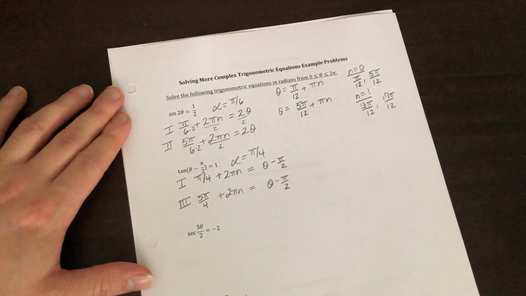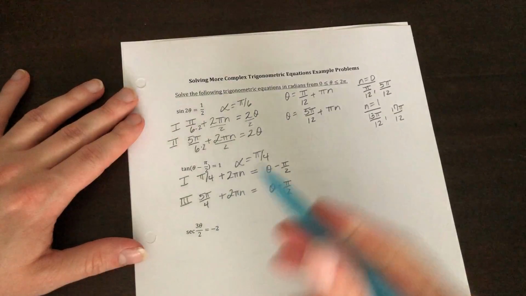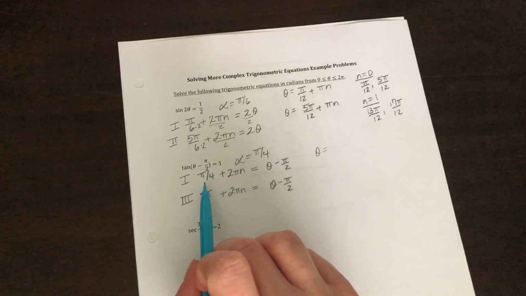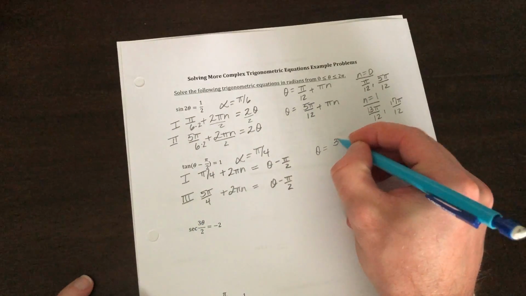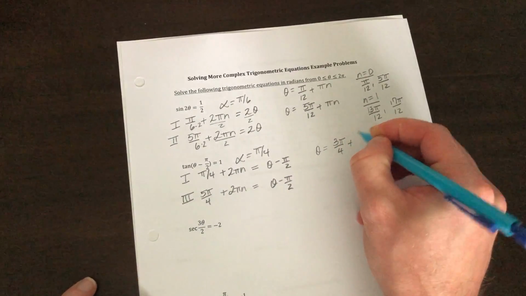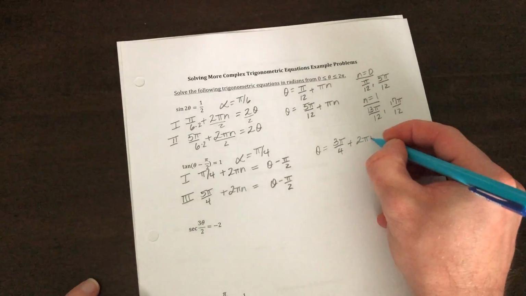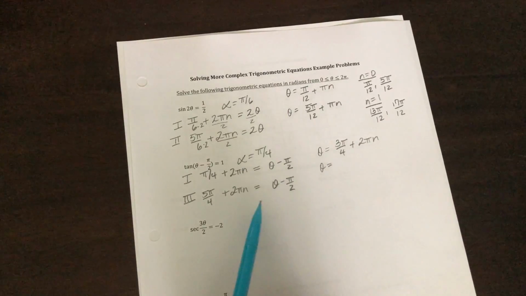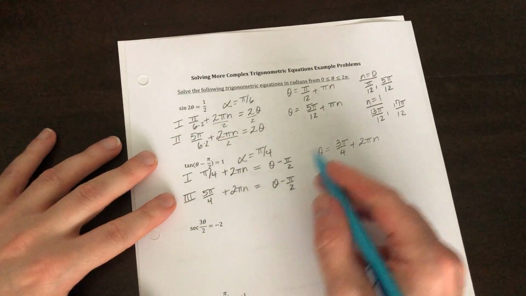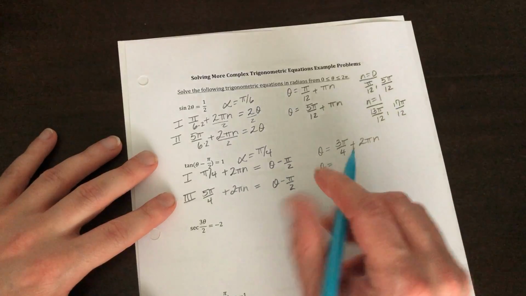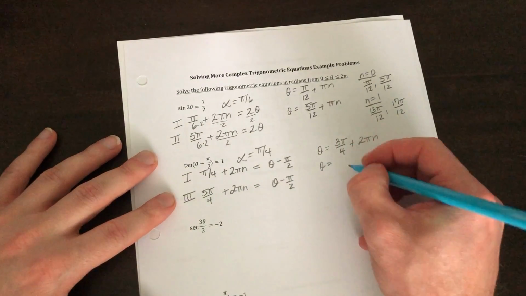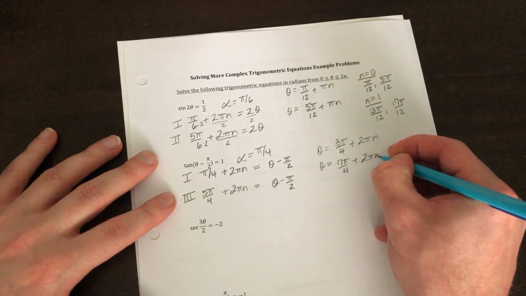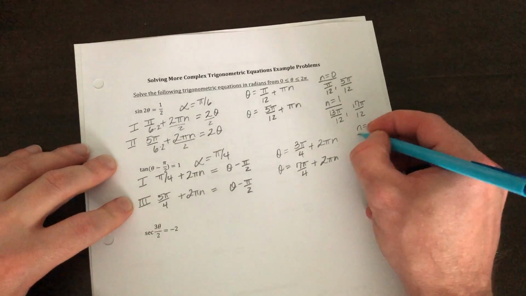Our whole goal is to solve for theta, so we're going to add pi over 2 to both sides. So theta is equal to pi over 2 plus pi over 4, which is 3 pi over 4, plus 2 pi n. And for the other, theta is equal to 5 pi over 4 plus pi over 2, which comes out to be 7 pi over 4, plus 2 pi n.